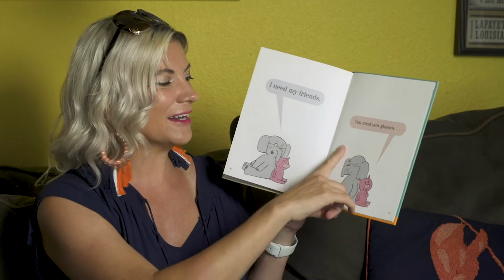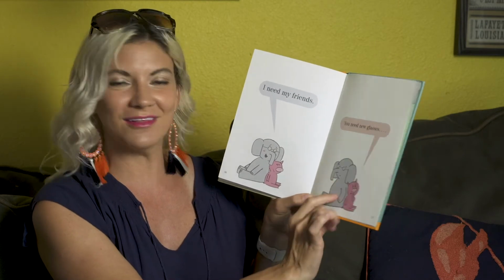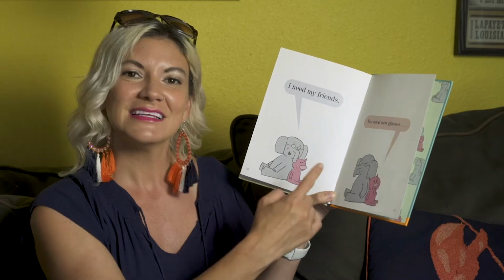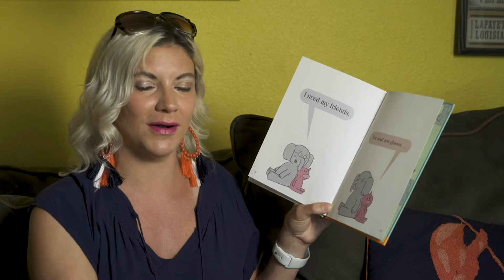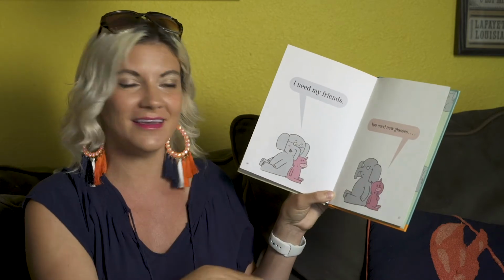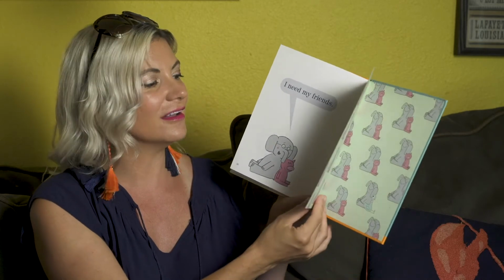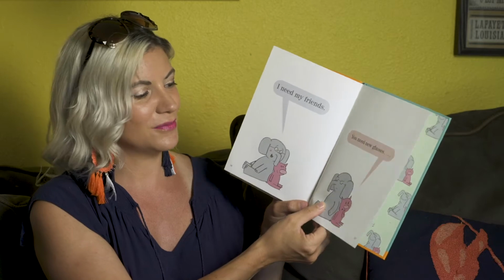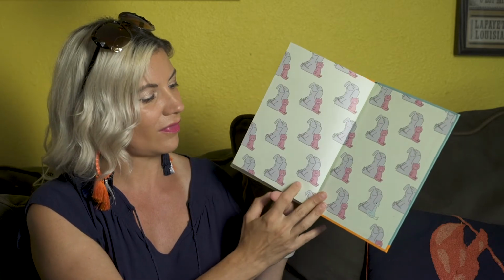So I wanted to point out, why do you think Piggy says the elephant needs new glasses? Elephant did not realize that the robot and the clown and the cowboy were all Piggy. So Piggy's making fun of Gerald a little bit. She says, you need some new glasses because you didn't notice that was me.